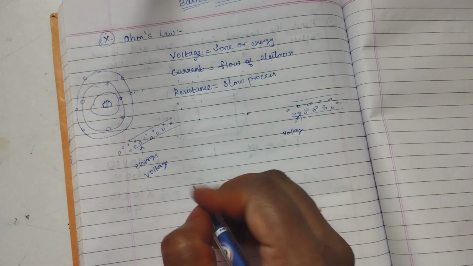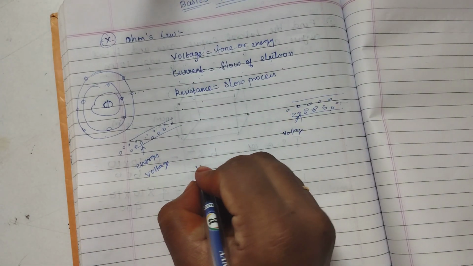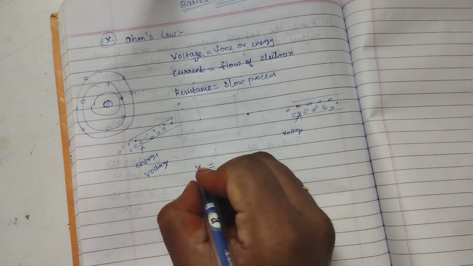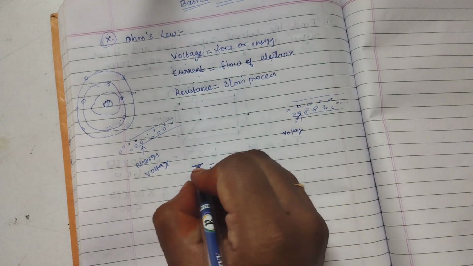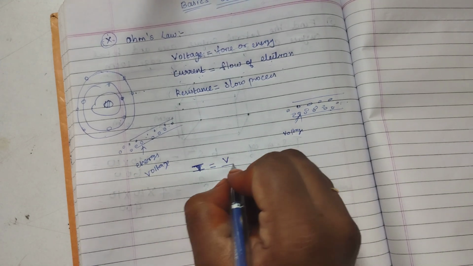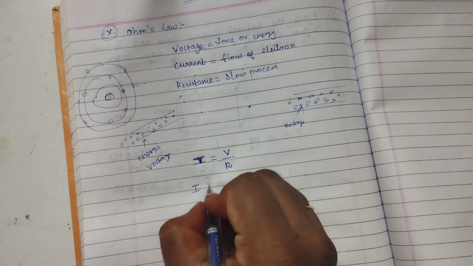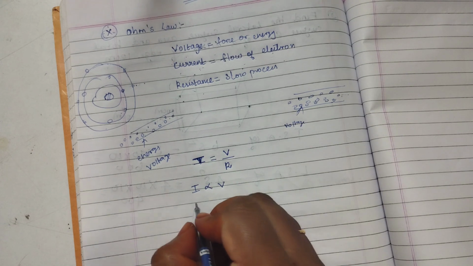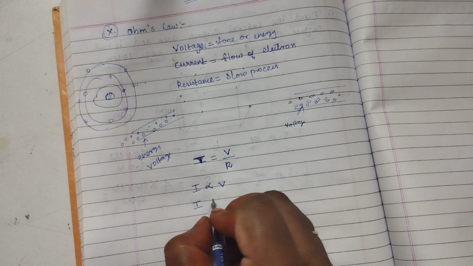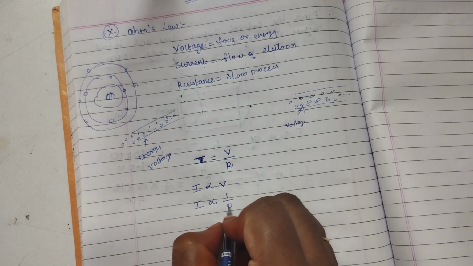So Ohm's law states that the current I is equal to voltage divided by R. The meaning is that the current is directly proportional to V and inversely proportional to resistance.